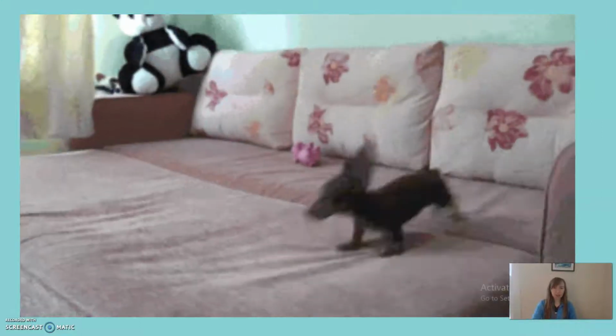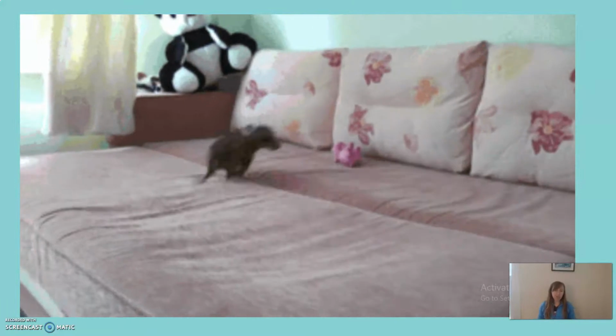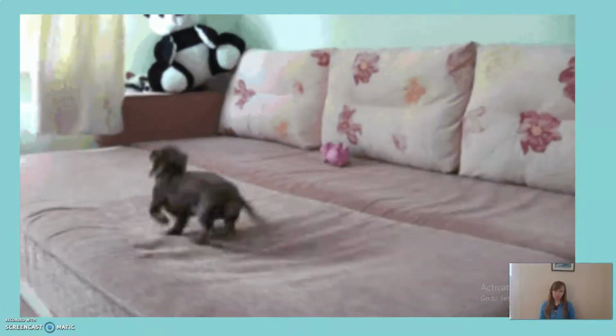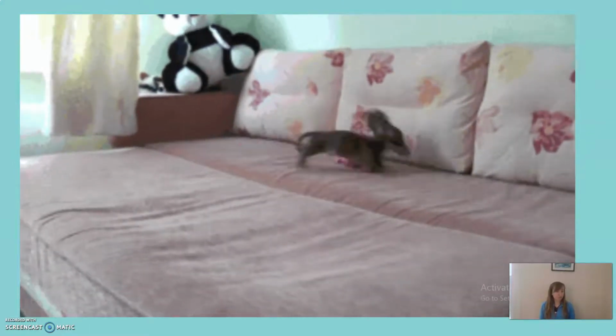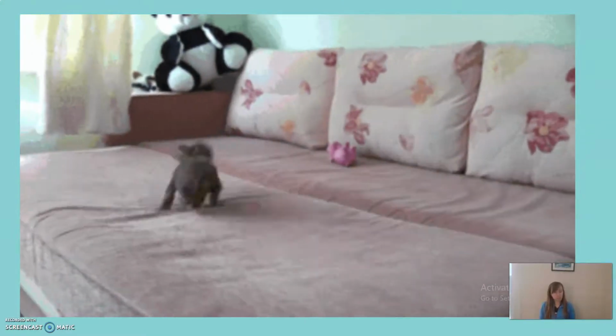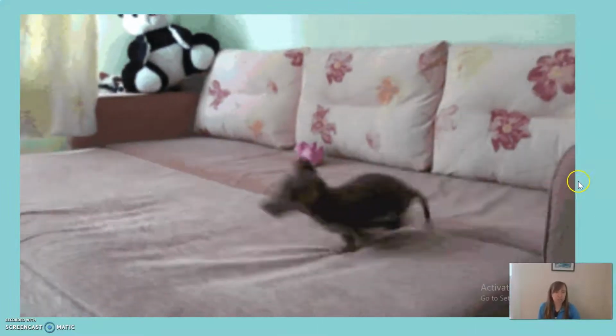All right, so let's go back to our puppy from yesterday. What do you think? Does this have a lot of kinetic energy or very little kinetic energy? So it's kind of a small puppy, so it doesn't have much mass, but it does have a lot of speed. So we'd say that has definitely some kinetic energy.